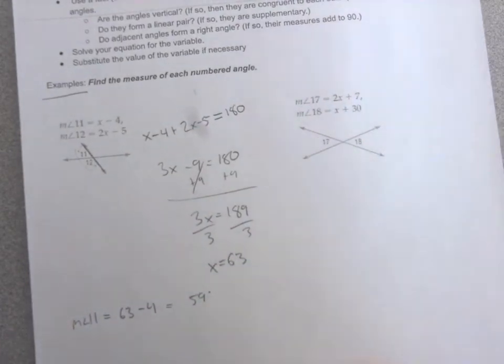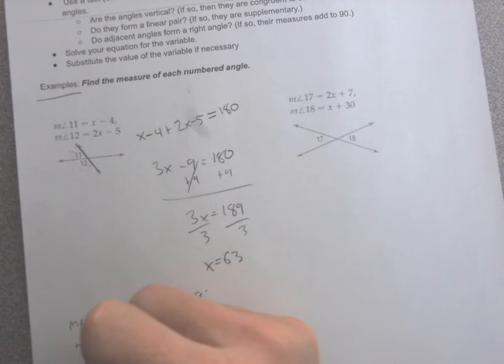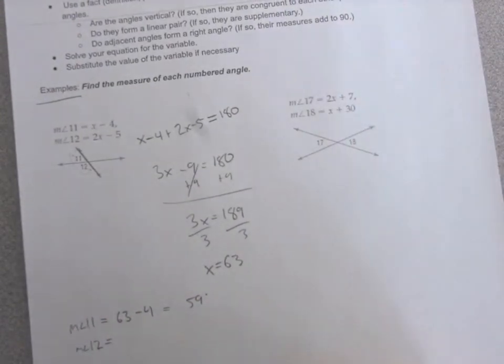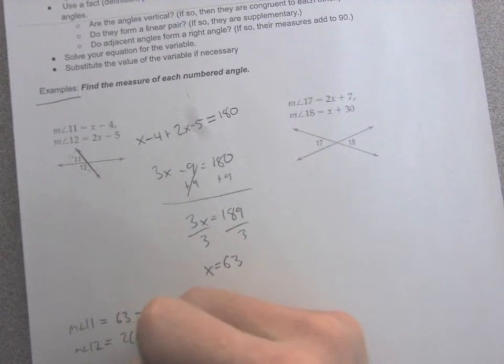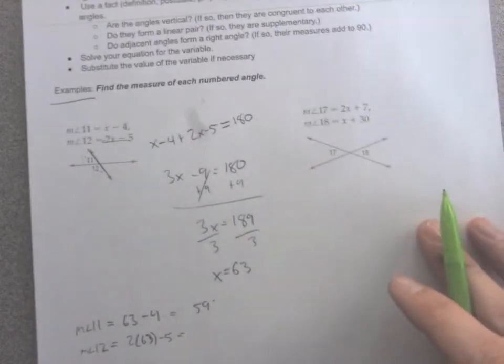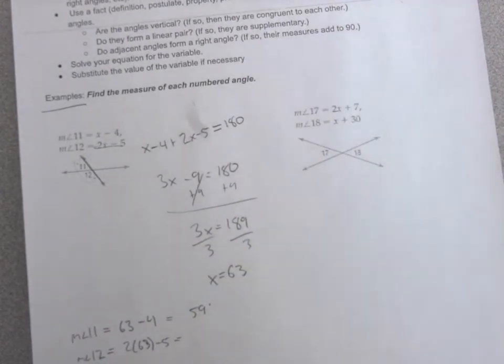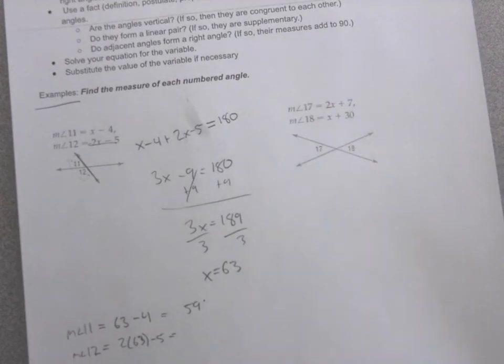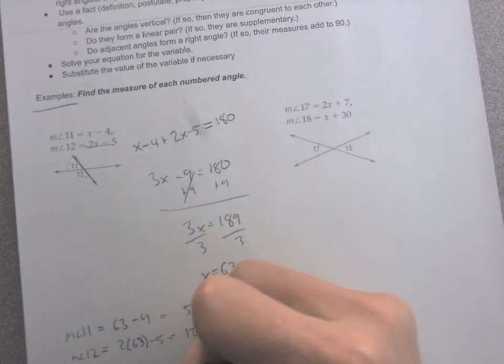Okay. If I want to find the measure of angle 12, there's multiple ways to do that at this point. One of them is similar to what we just did. We're just going to plug that number into this expression right here, 2x minus 5, and we're going to figure out what that measurement is. So 2 times 63, that will be 126, and when we subtract 5 from that, we get 121.